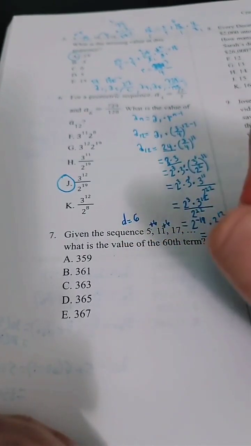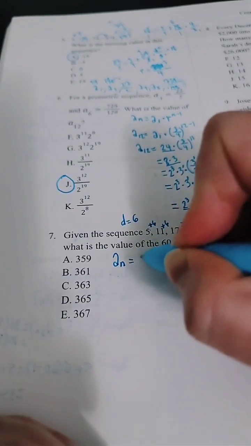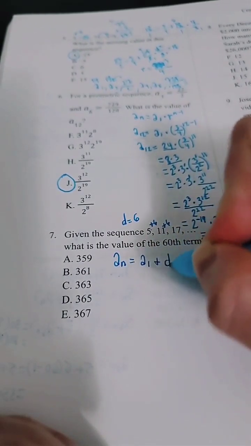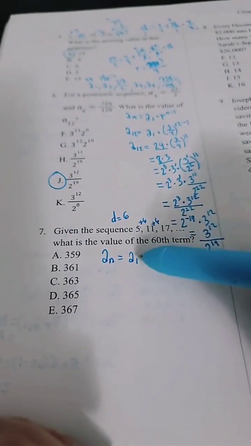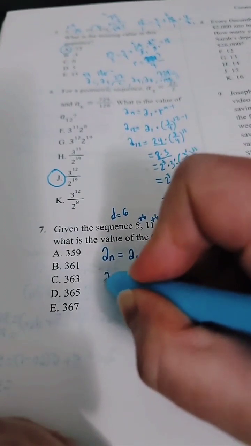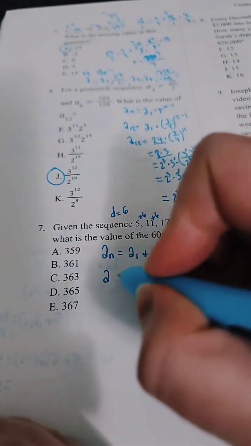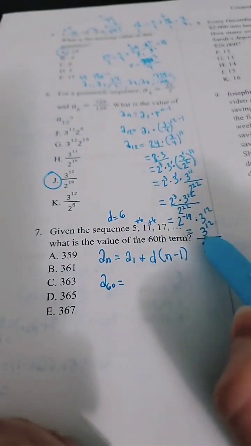And if it's an arithmetic sequence, to find the nth term, we use this formula. A of 1 just means the first number in the list, which is 5. And I'm being asked to find the 60th term in the list, so that means n has to be 60, because n is just what number it is in the list.